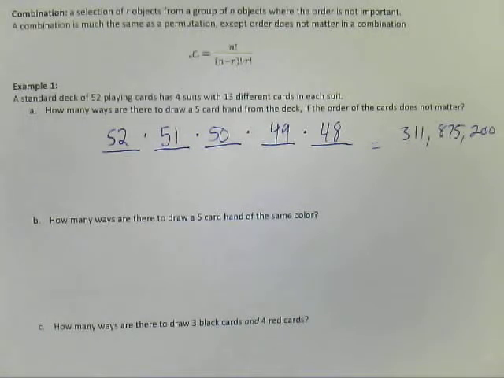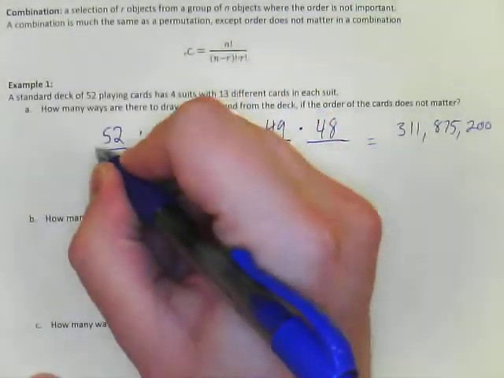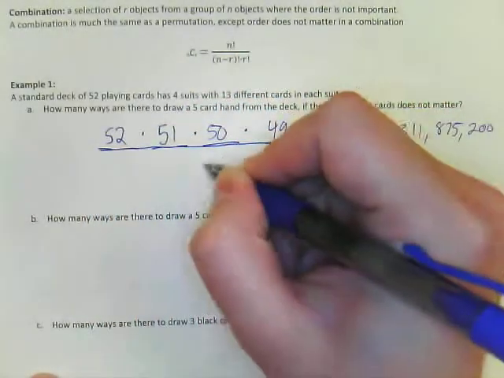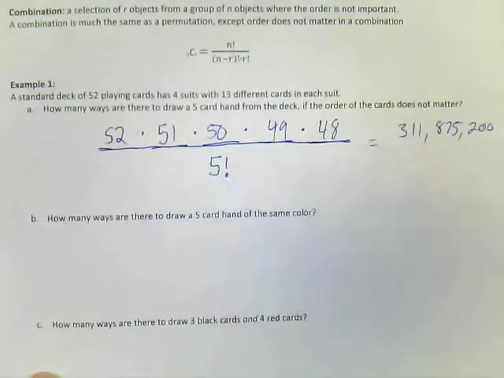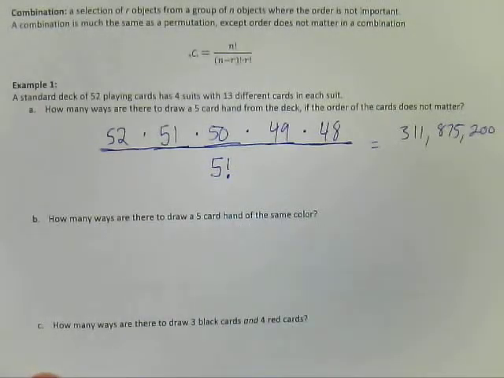So if I don't care what order these cards are in, I'm going to need to divide by the number of ways to arrange those 5 cards. In last lesson, we learned that if you want to know how many ways there are to arrange some number of objects, you just take that number factorial. So if there's 5 cards, then I can divide by 5 factorial. That's 5 times 4 times 3 times 2 times 1. That will tell me how many ways there are to arrange those 5 cards.